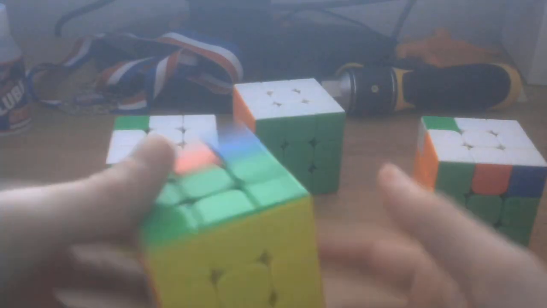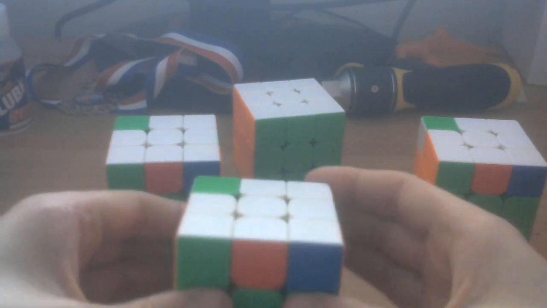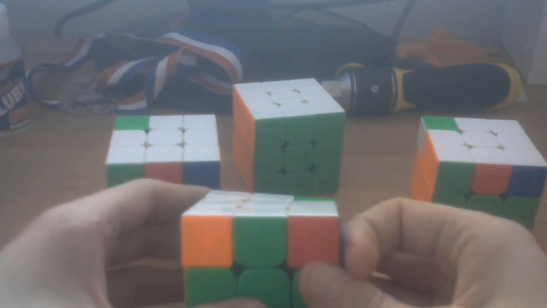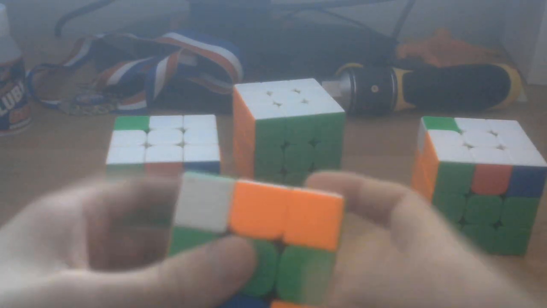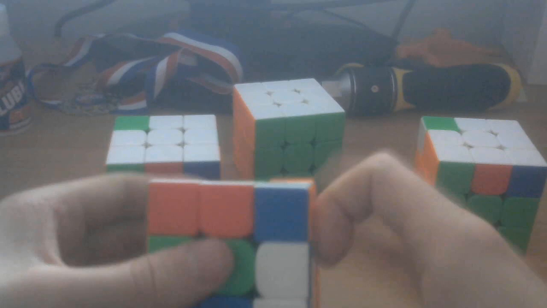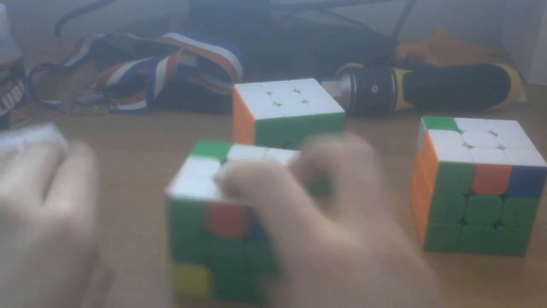So we're going to do, for example, for this case, and this is going to be a bit awkward, U prime D2, R, U2, R prime U, E2, you can do E2, U2, D2, whatever floats your boat.